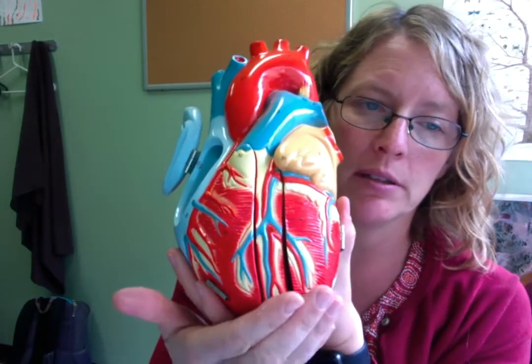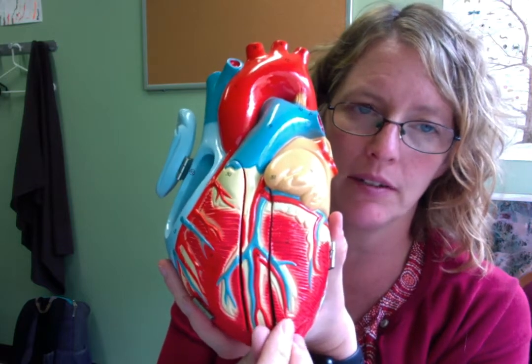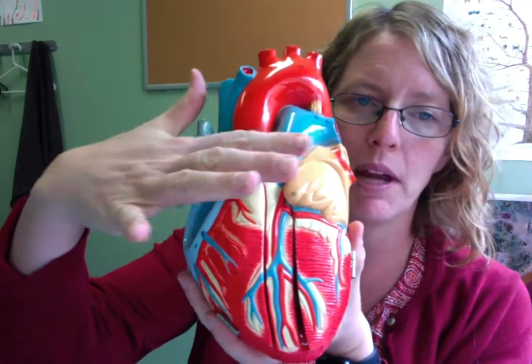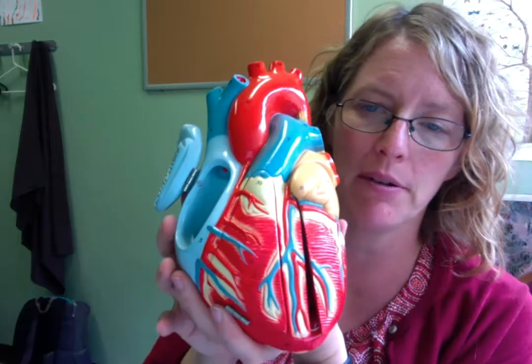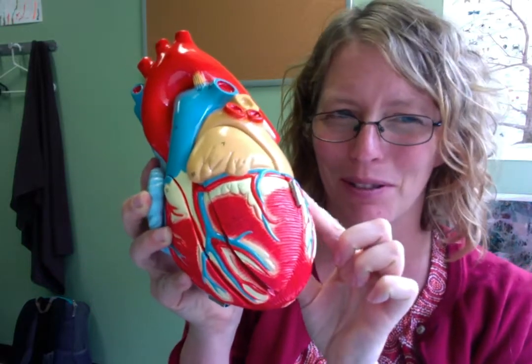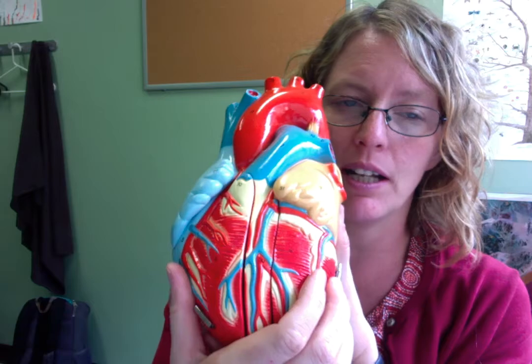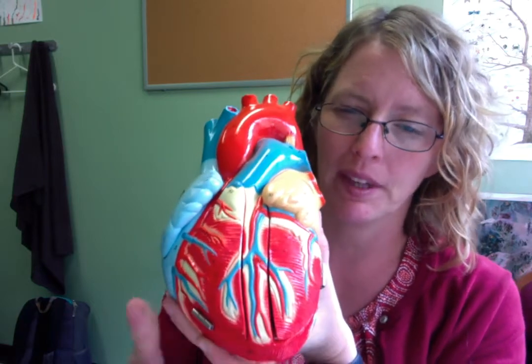When we're looking at the heart, we need to get our external landmarks. So here's the apex, the point of the heart. Here's the base where the great vessels come out. We have the atrioventricular groove. So here's the atria, here are the ventricles, and the groove between them is the atrioventricular groove. We can also call that an atrioventricular sulcus. Here we have the interventricular groove or sulcus that divides the right and left ventricles.